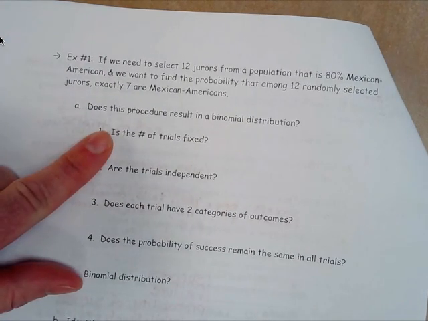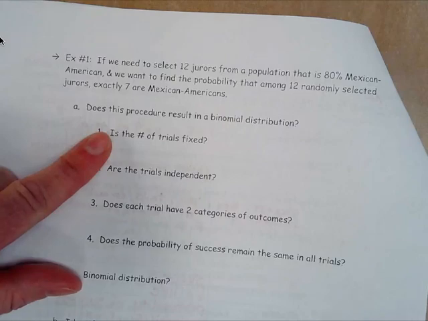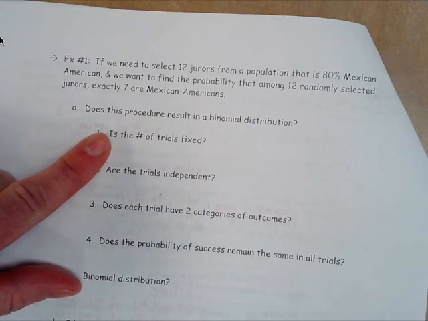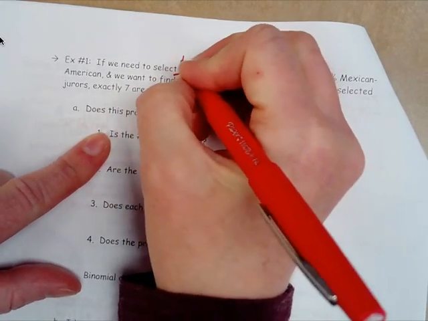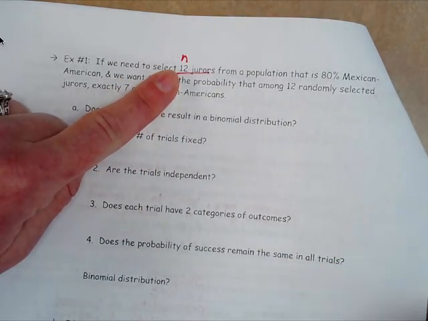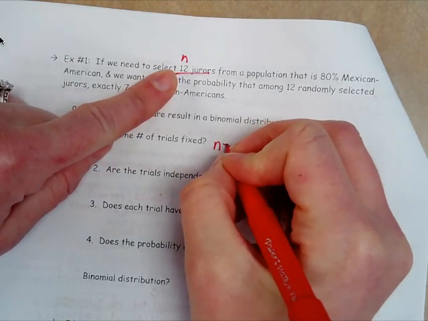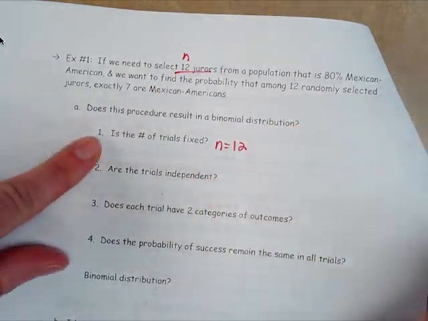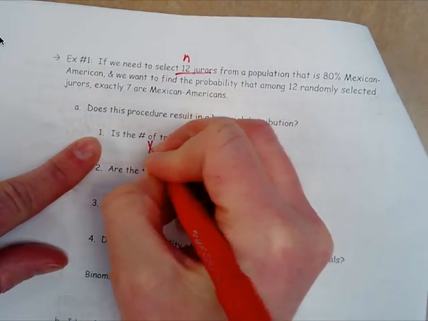Is the number of trials fixed? What would be the number of trials? 12. Yep, that's your n. Go ahead and label it in your problem example. So I'm going to put n equals 12. So is the number of trials fixed? That would be a yes.